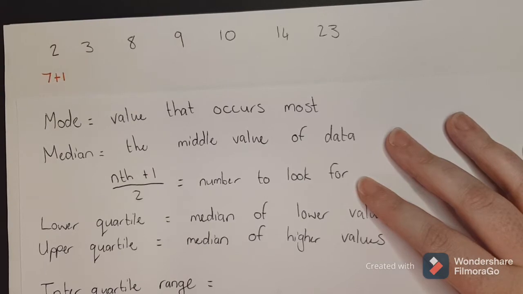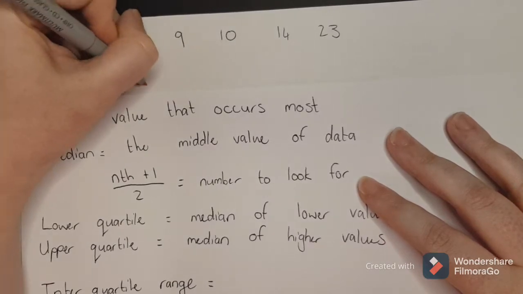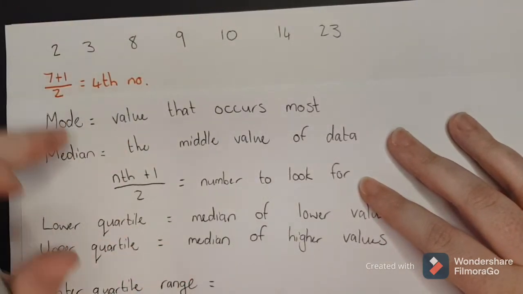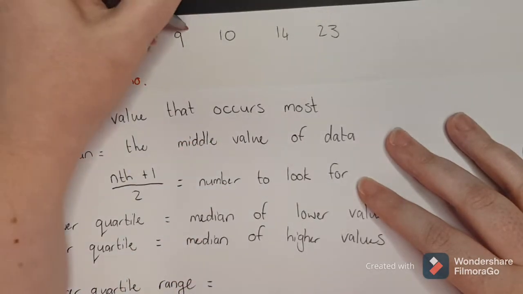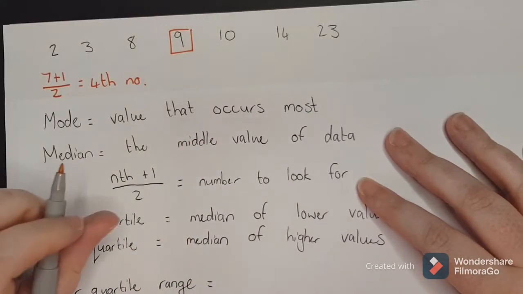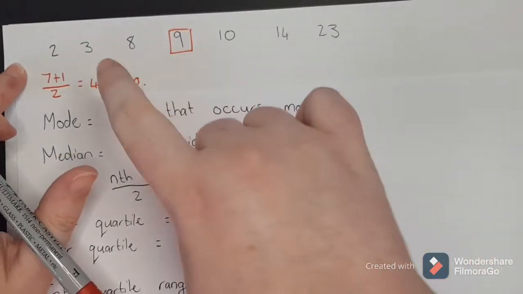So 7 plus 1, meaning 8, divided by 2, means I'm looking for the fourth number in the set. So my median is going to be 1, 2, 3, 4. The median is number 9 because that is the fourth number in my set arranged numerically.